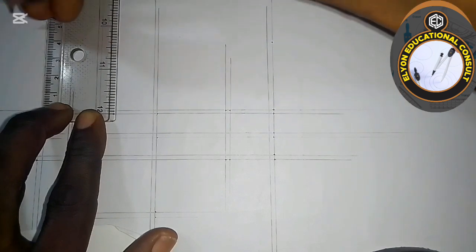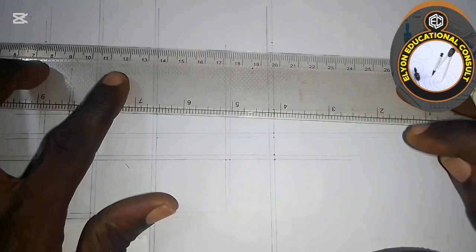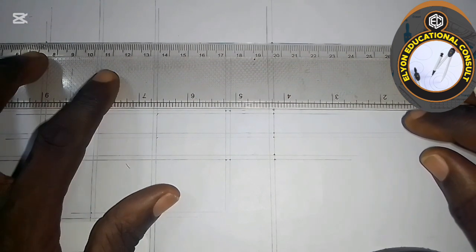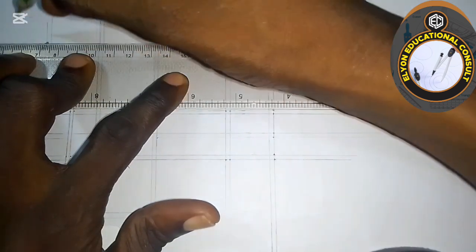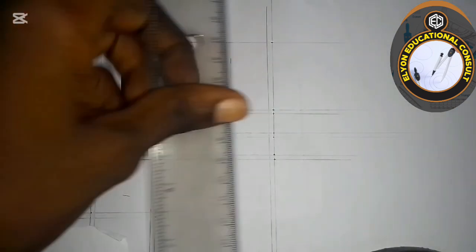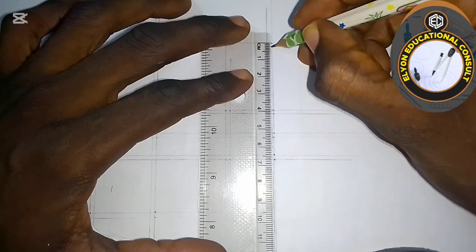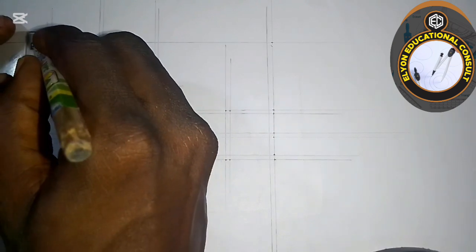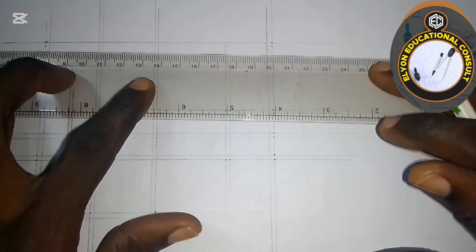We have 4 this way, so we can connect the two points together. So we have this way, so it brings in the thickness inside this way, so we can have this part now.